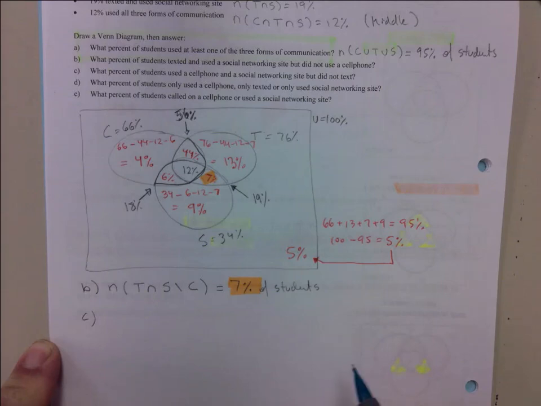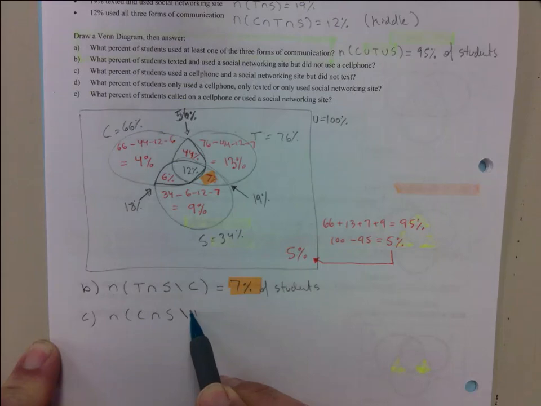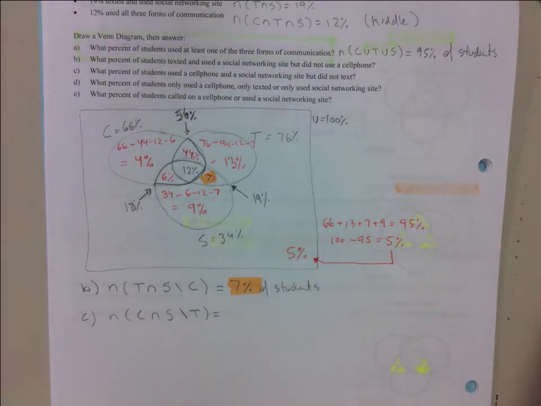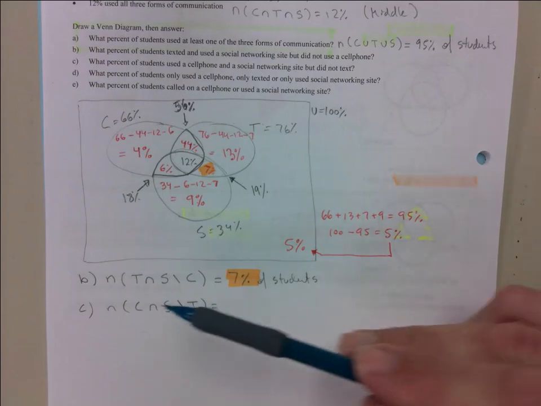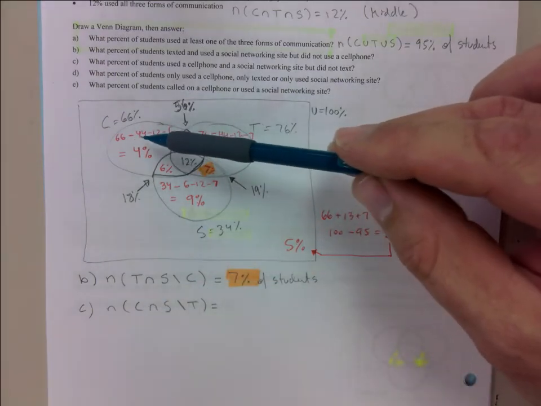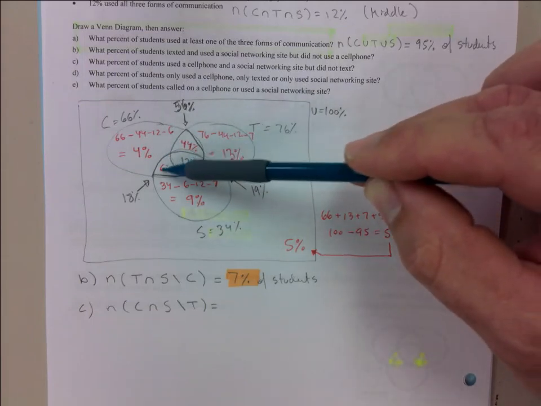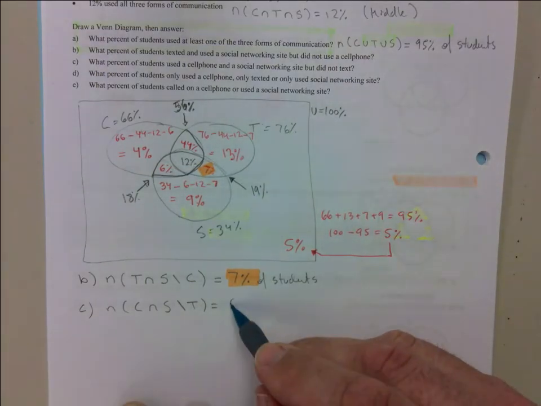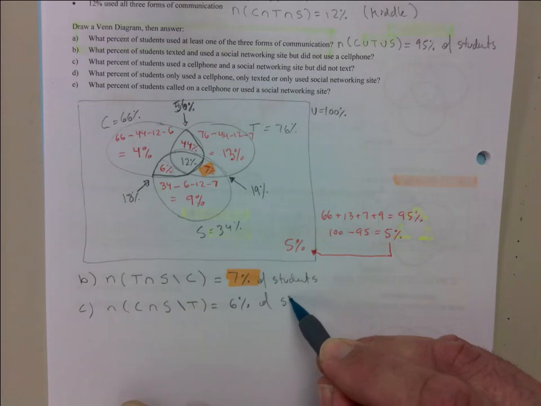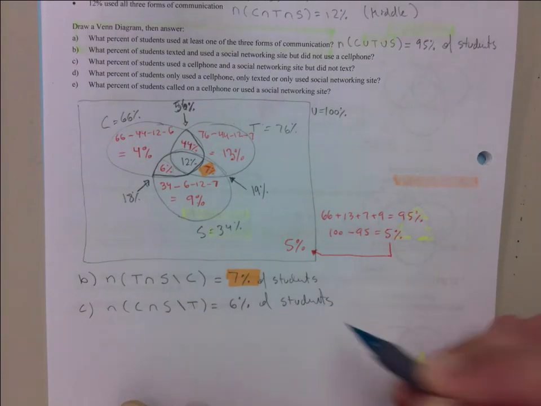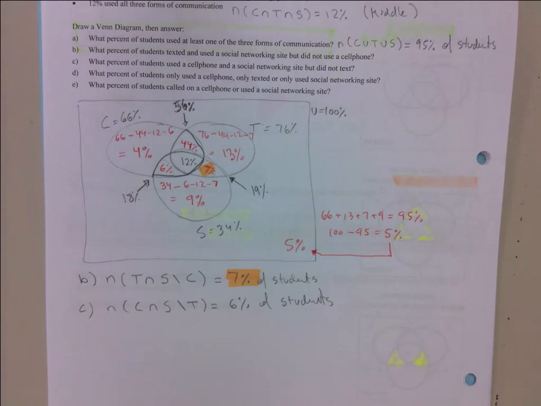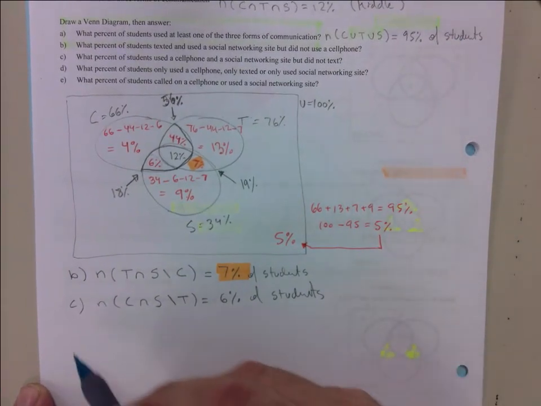C. What percent of students used a cell phone and social networking site but did not text? Cell phone and social networking but did not text. What would that be? Cell and S, right? So C and S, but you don't want any texting, right? So it's just the 6%. 6% of students. I try to not have a double of a number, but sometimes you have a bunch of 4s, a bunch of 6s, and so forth.